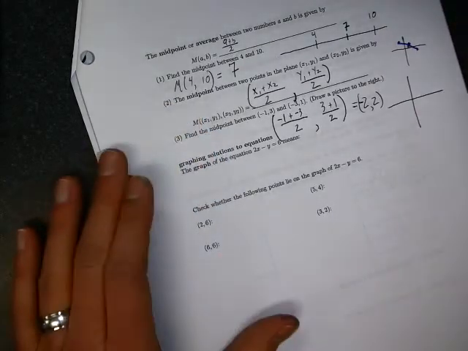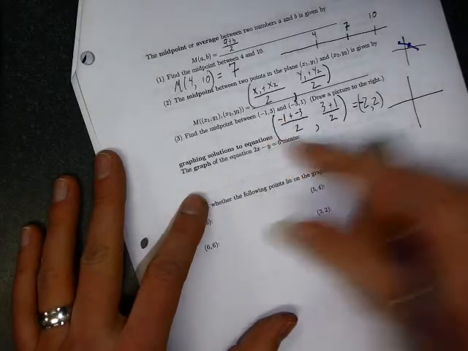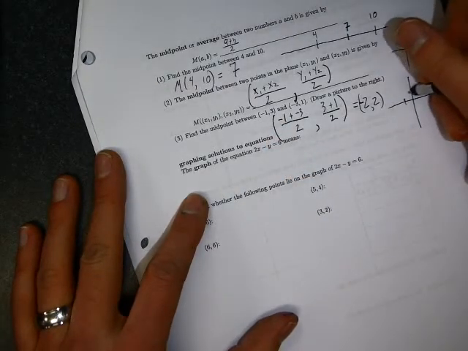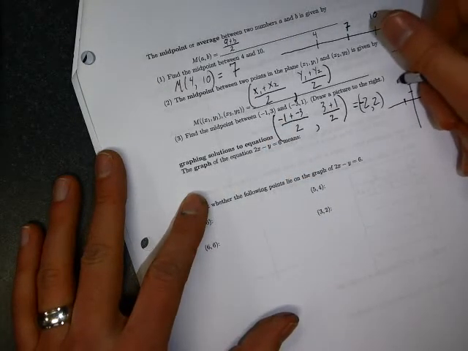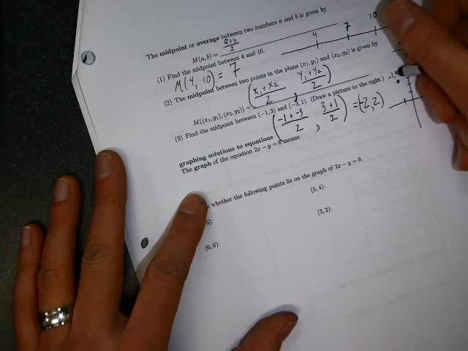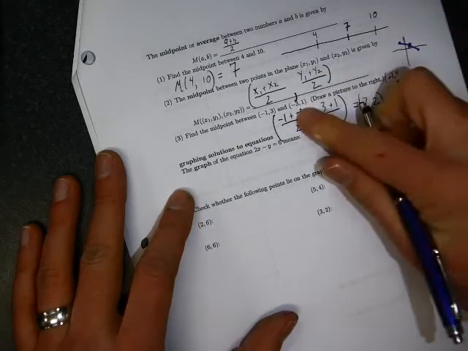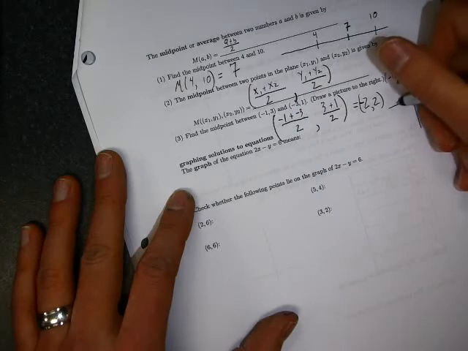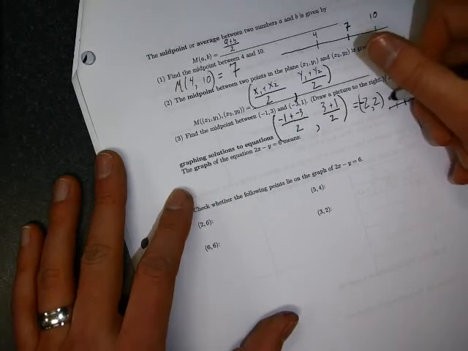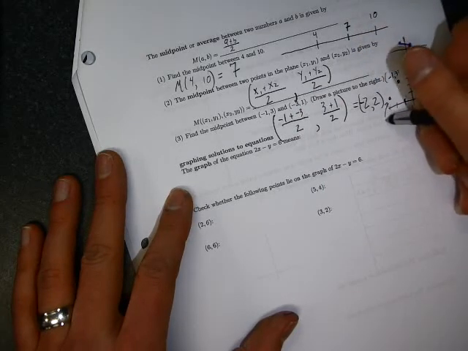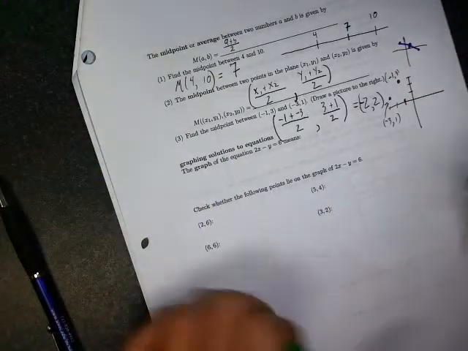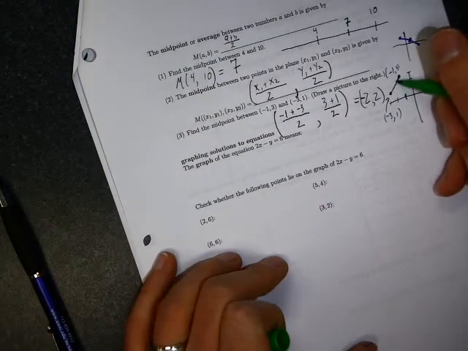So let's draw these points and see if it actually seems right. Negative 1, 3 is negative 1, then 1, 2, 3. Negative 3, 1 is negative 3, then 1. Draw the straight line between them.